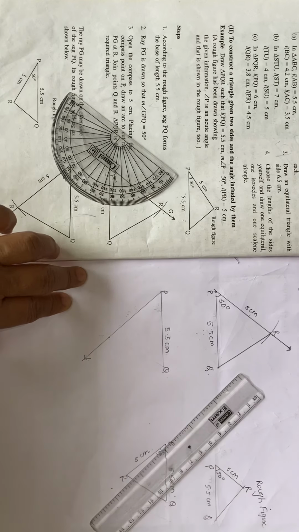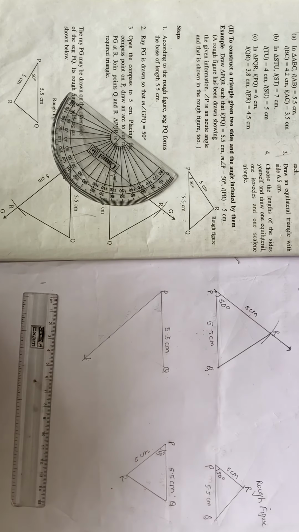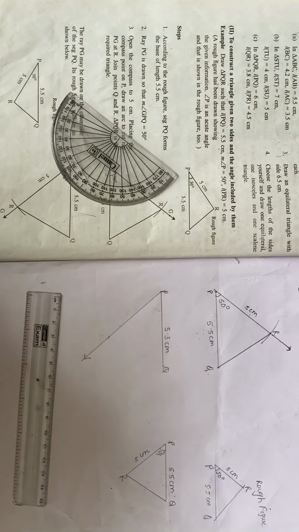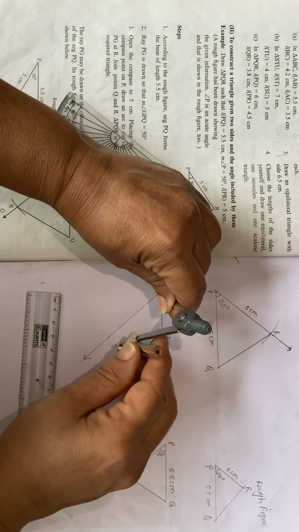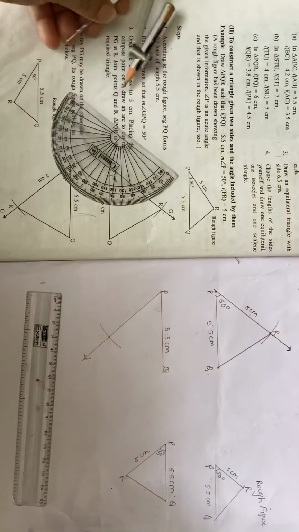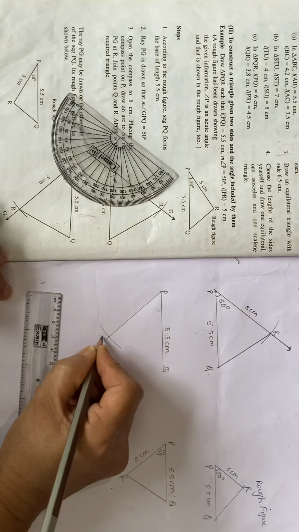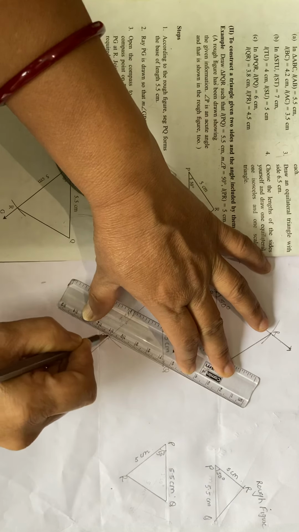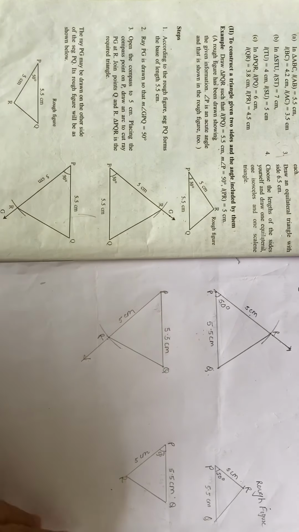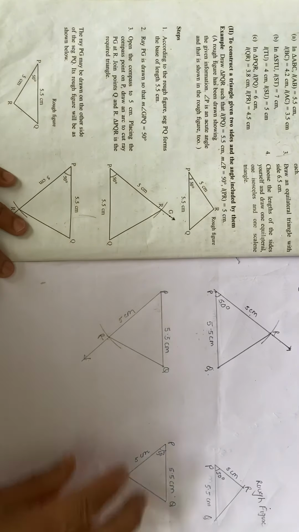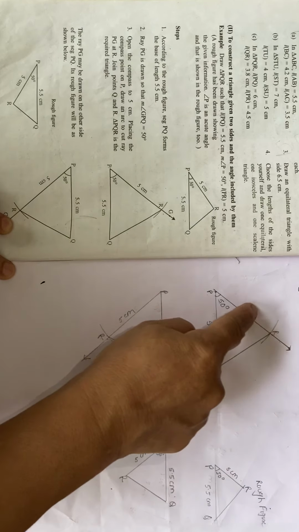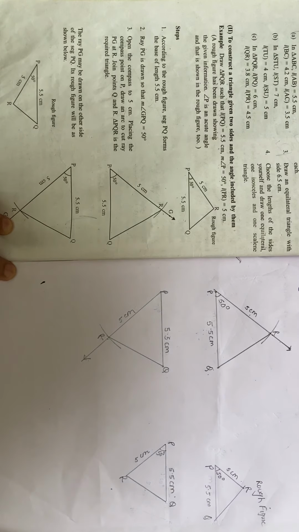Now with the compass, we'll measure 5 centimeters. So let us measure 5 centimeters. Yes. We'll keep it on point P and cut an arc here. So this is your point R. This is 5 centimeters. Again join it to point Q. So this is the required triangle. We have constructed it using the given information, that is two sides and an included angle. I hope you have understood it.